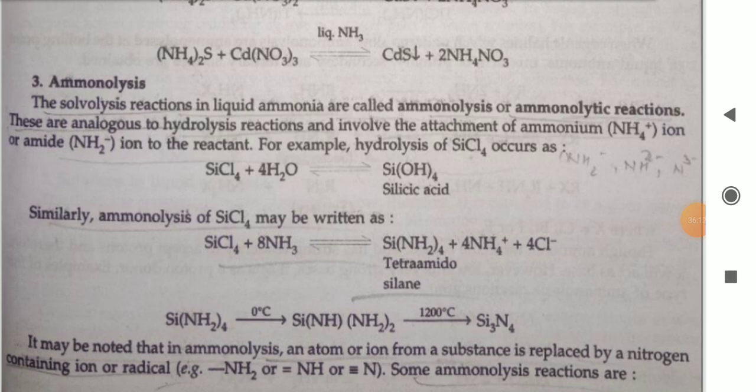(NH4)2S plus cadmium nitrate will give CdS plus 2 molecules of NH4NO3. Third is ammonolysis. The solvolytic reactions in liquid ammonia are called ammonolysis or ammonolytic reactions. These are analogous to hydrolysis reactions and involve the attachment of ammonium ion or amide ion to the reactant. For example, hydrolysis of SiCl4 will give silicic acid Si(OH)4. Similarly, ammonolysis of SiCl4 will give tetraamidosilane plus 4 molecules of NH4 positive plus 4 molecules of Cl negative.